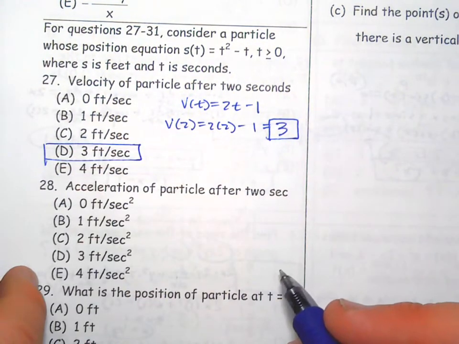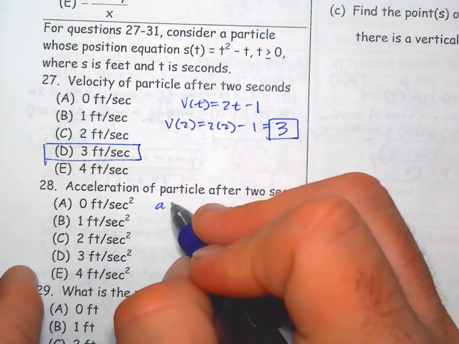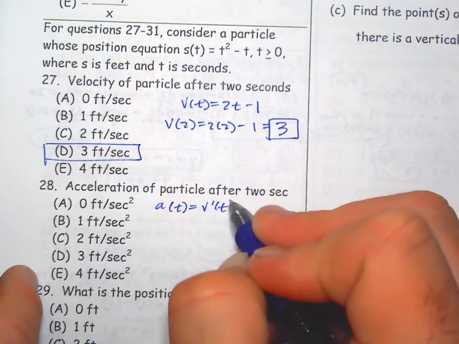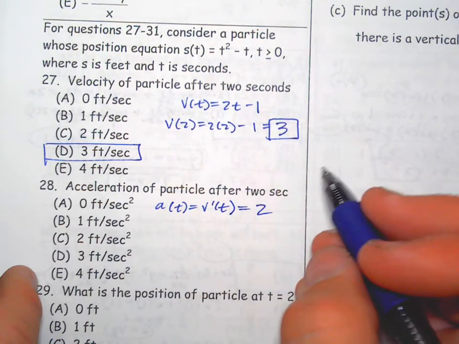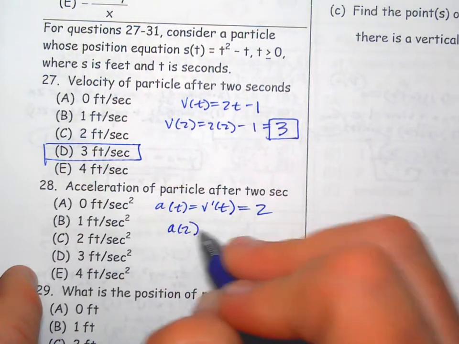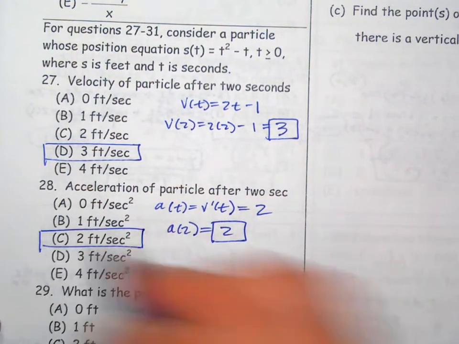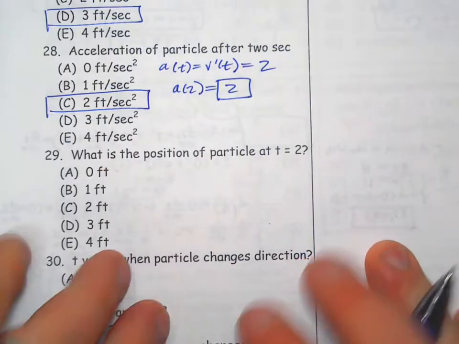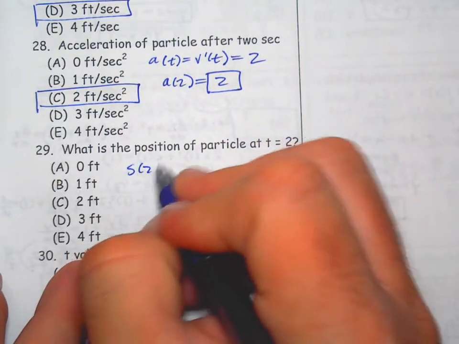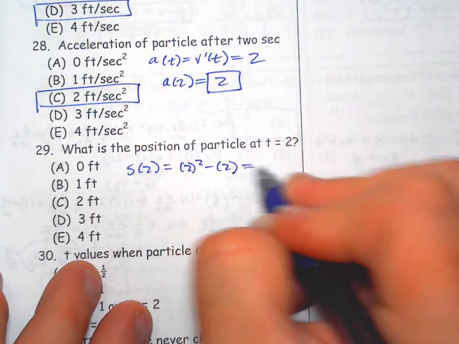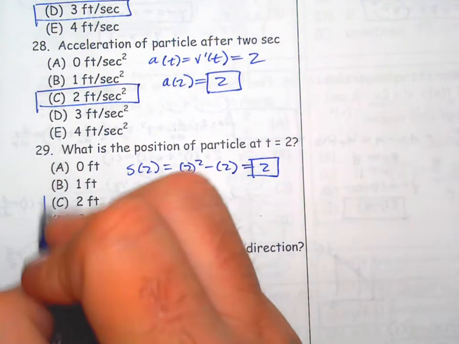Acceleration is the derivative of velocity, which is going to be 2 no matter what. So a(2) is 2 feet per second squared would be the correct units. What's the position at 2? Well, they gave you the position function, so you just got to plug 2 into it. It is 2. Feet would be the correct kind of units if it was in feet.